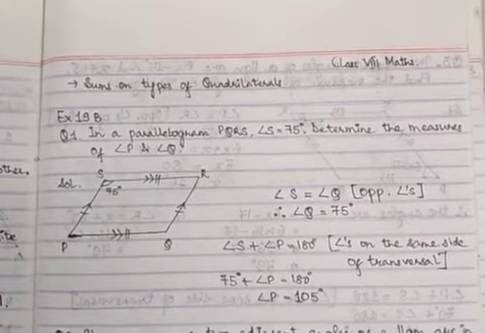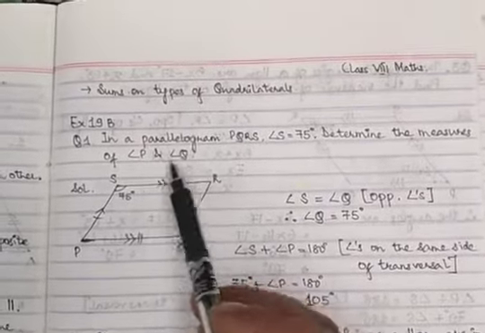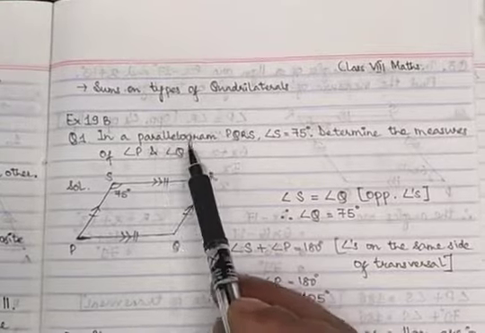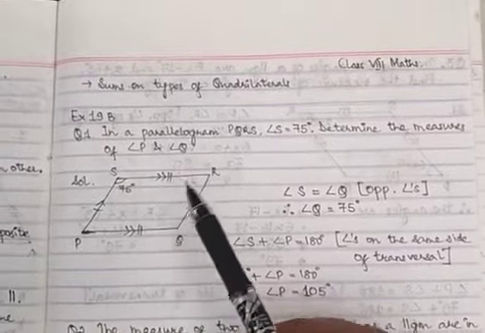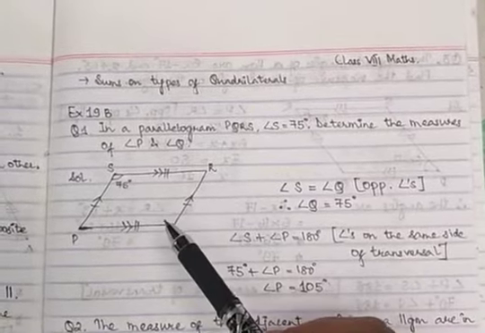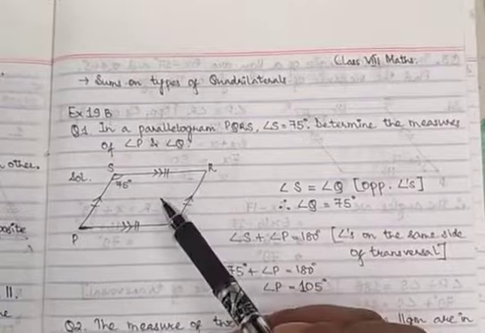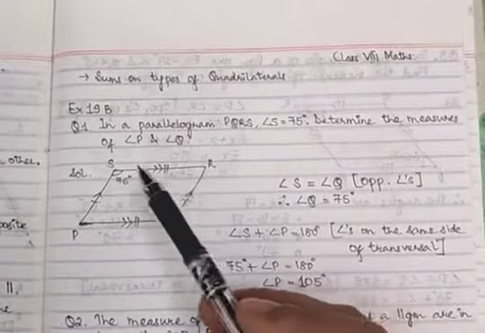Exercise 19b, question number 1: in a parallelogram. Now recall the terms. As soon as we hear the term parallelogram, what does it mean? The opposite sides will be equal and the opposite angles will be equal, isn't it? The opposite sides and the opposite angles will be equal. And here we didn't have the figure, so I have plotted my own figure.